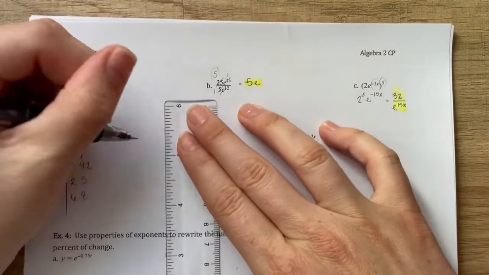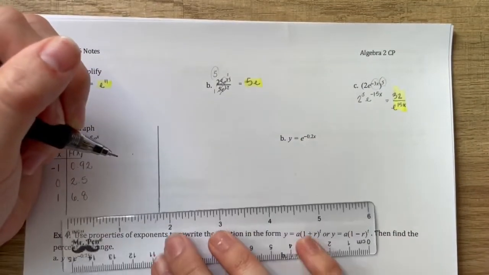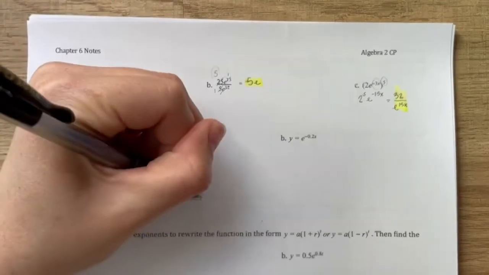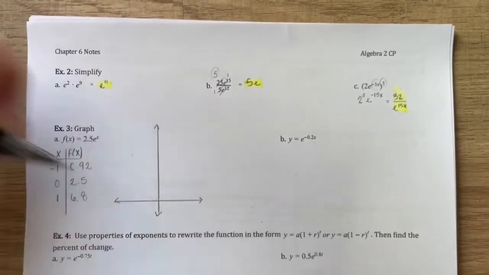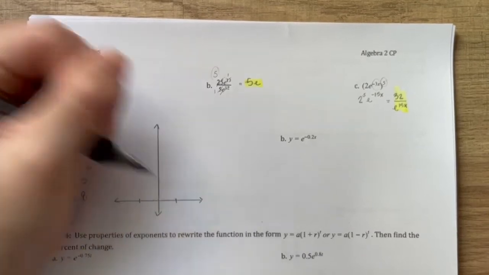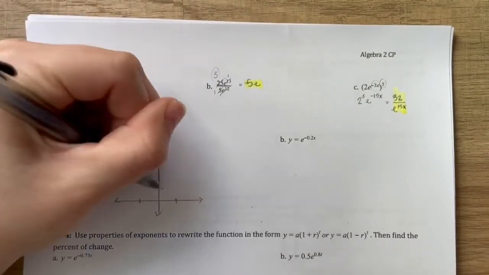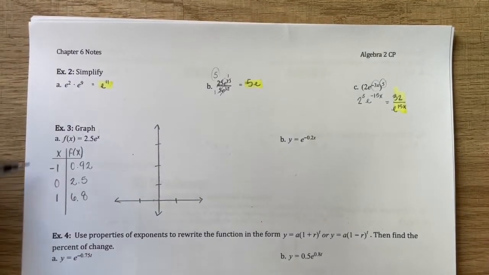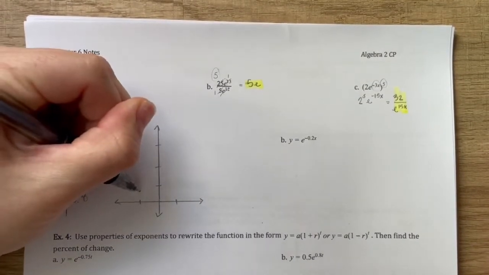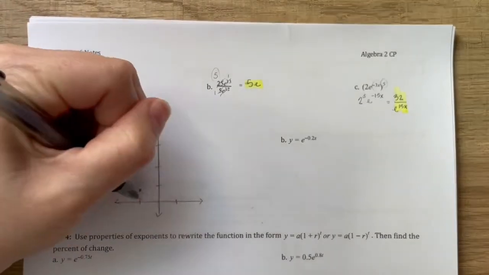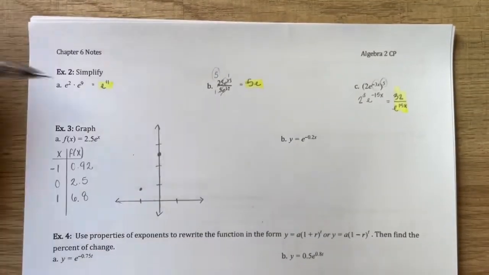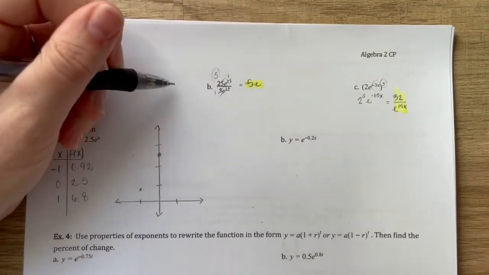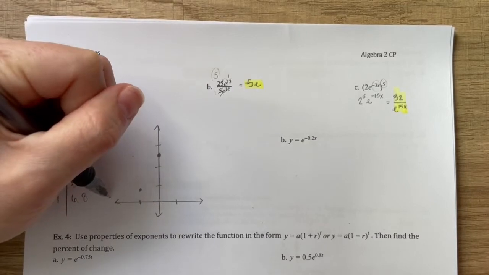And just do your best to graph the points as accurately as possible. So I have a point at negative 1, 0.92, and then 0, 2.5, and then my next point is 1, 6.8, so we're just going to use that to kind of guide where our graph is going to go. It's not actually going to reach up there.